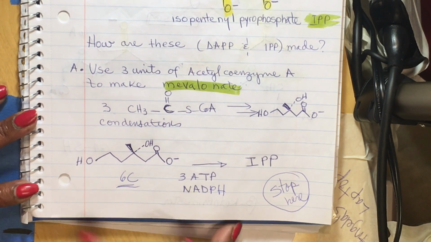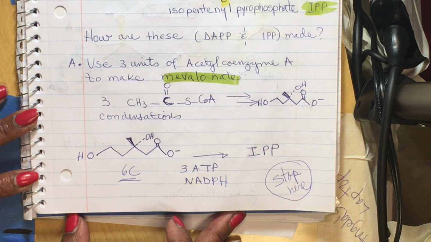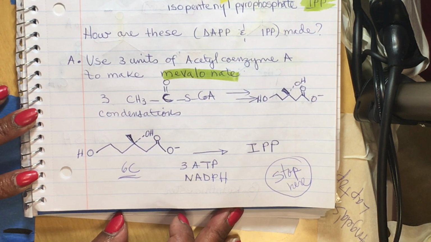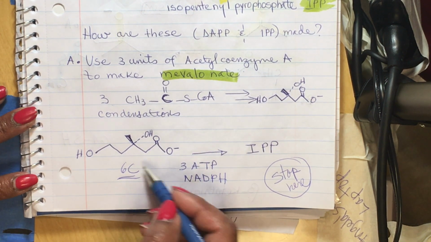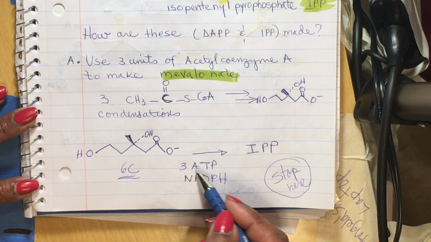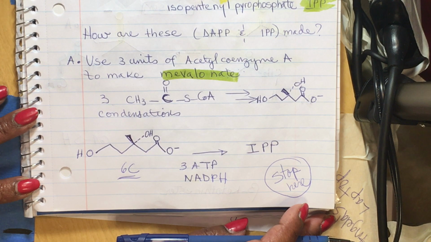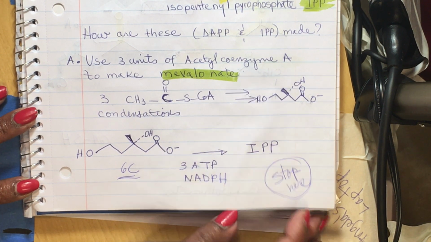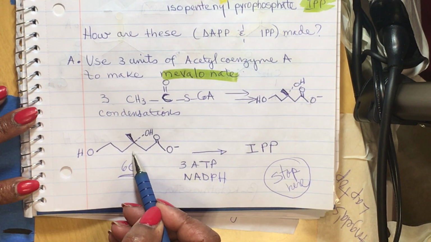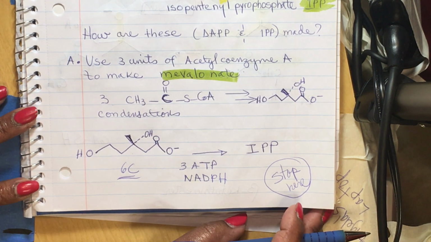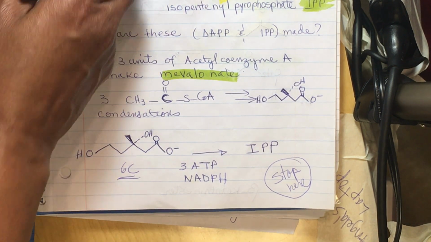But remember that the molecule that we are attempting to make will have 5 carbons, so that will require the addition of 3 units of ATP, so that is 3 phosphorylations. And after the 3 phosphorylations of this compound, we are going to do a decarboxylation to produce one of these 2.